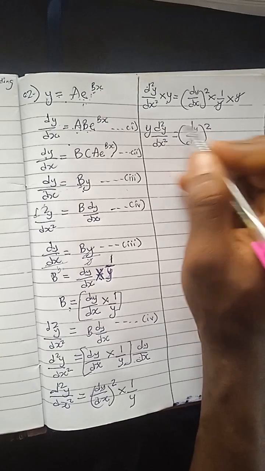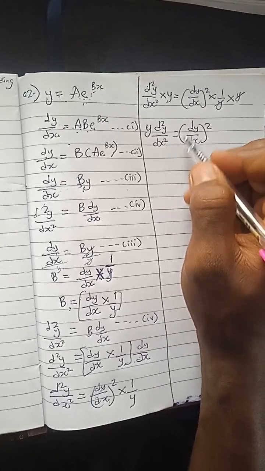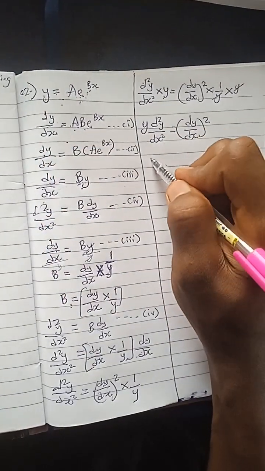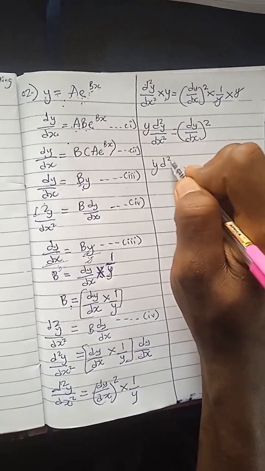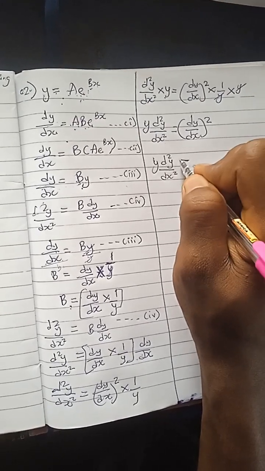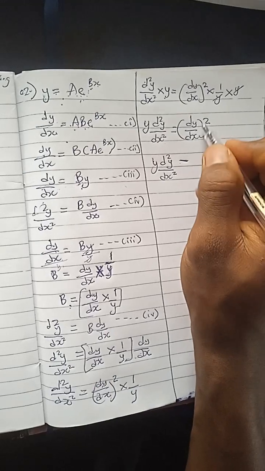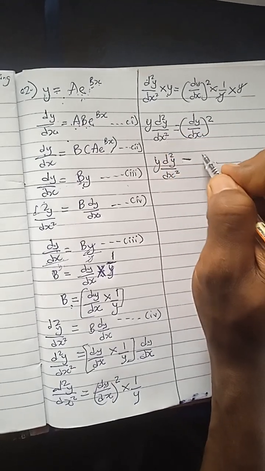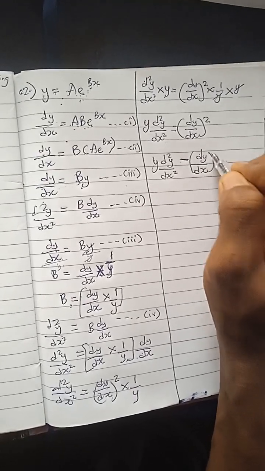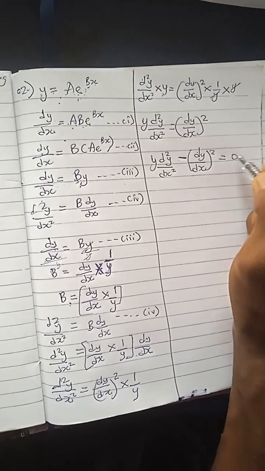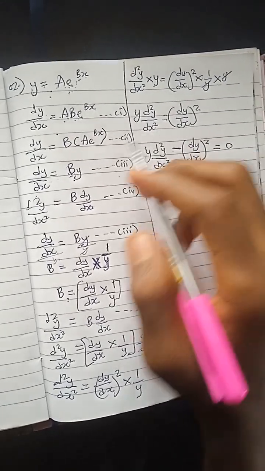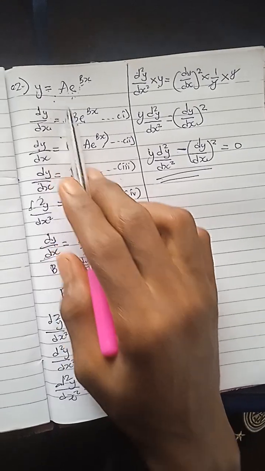Now we equate everything to 0 to get our ordinary differential equation corresponding to this equation. Equating everything to 0, we have y d squared y over dx squared minus, because this is positive and once you move it across to the other side it becomes negative, minus dy over dx all squared is equal to 0. Therefore, this is the ordinary differential equation corresponding to this equation. Thank you.